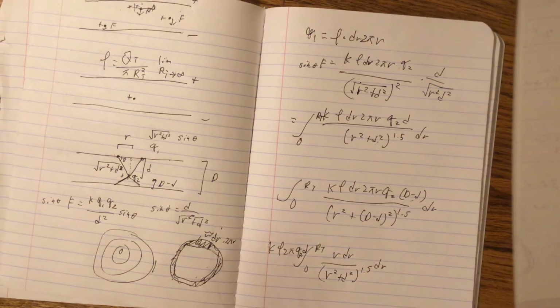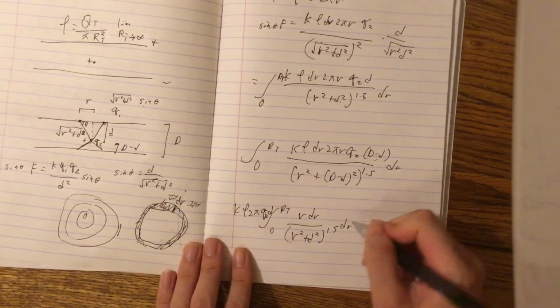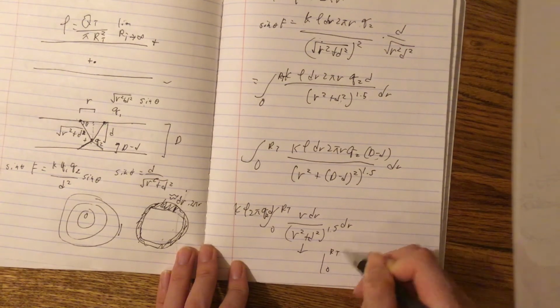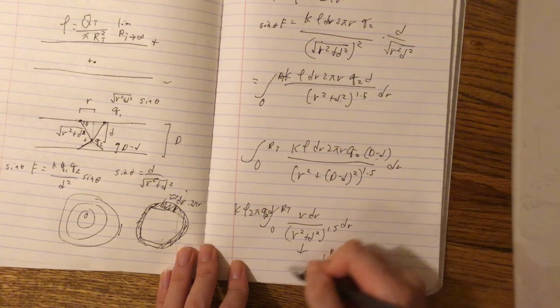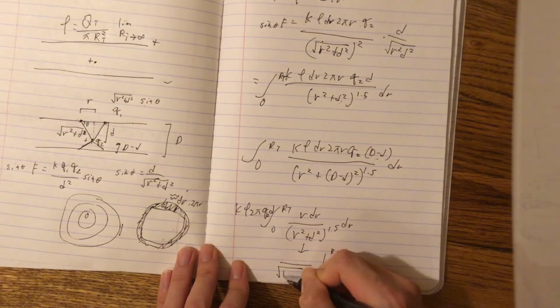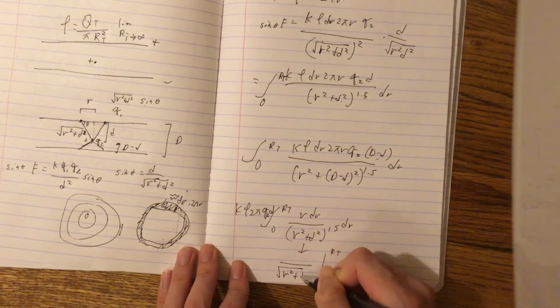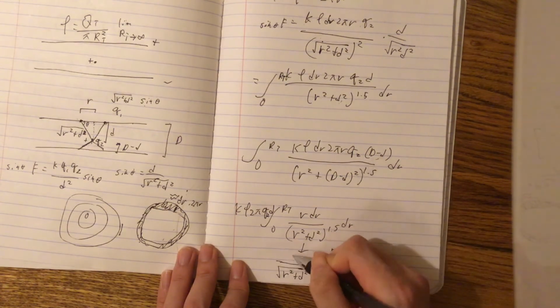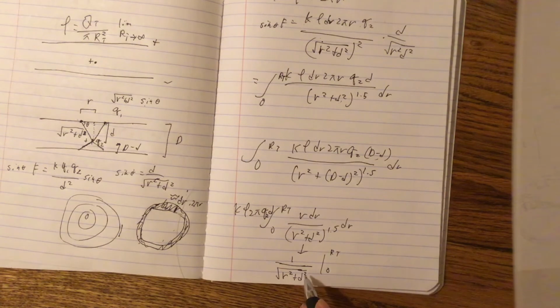This integral just equals, from 0 to r total, let me think, 1 minus d over the root of r squared plus d squared. You can check this integral yourself, but yeah, that's what the, wait, let me think.